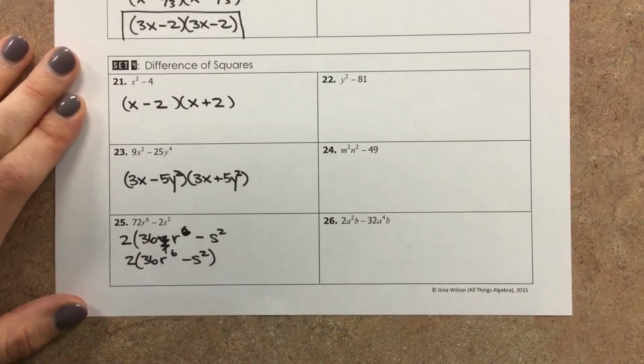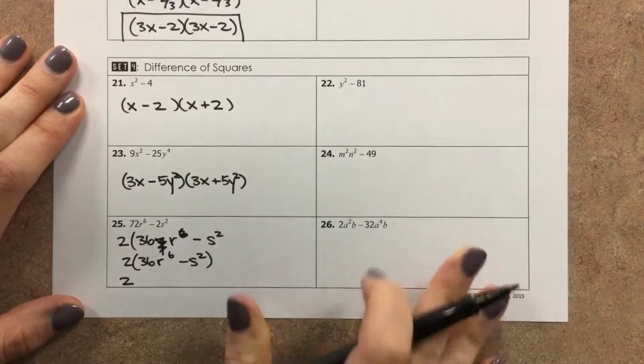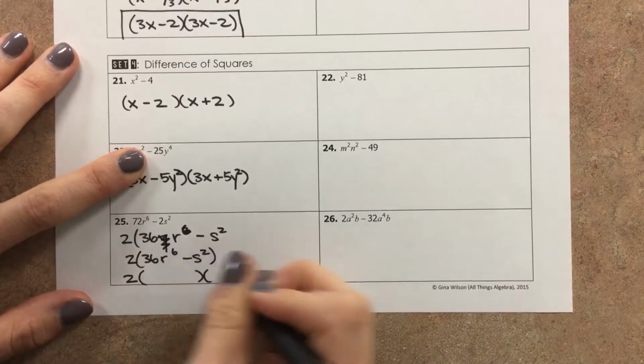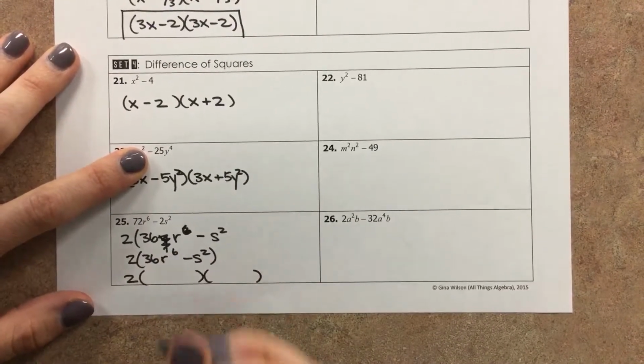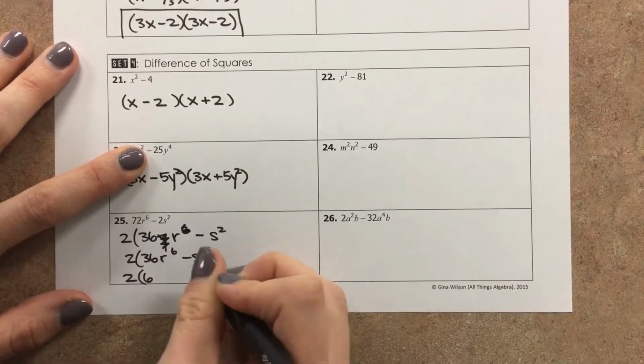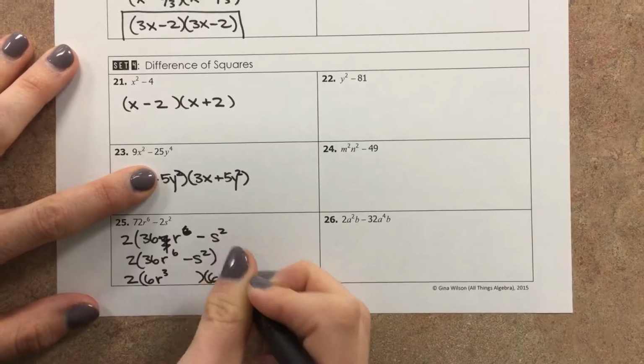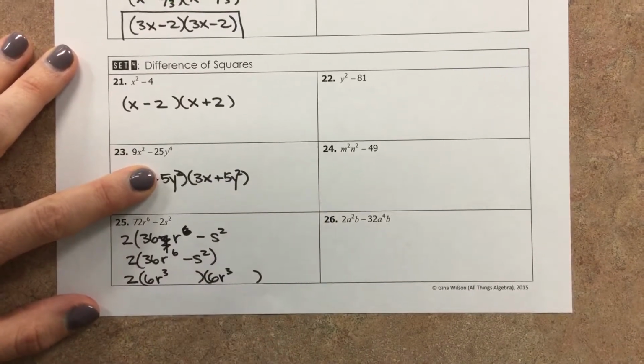Okay, so after we factor out a 2, the 2 just kind of stays out front, and then the rest of it would still be the difference of squares pattern. So two sets of parentheses. The 36r to the 6th would be 6 times 6 gives us the 36. R to the 3rd times r to the 3rd would give us the r to the 6th.